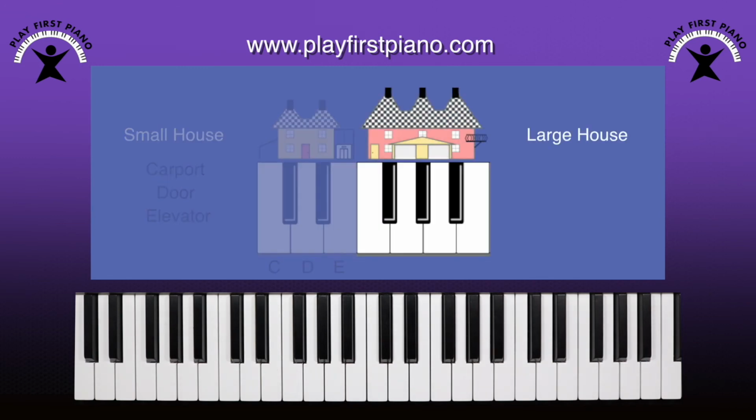Let's look at the large house. Remember, it has 4 sections. It has a front door on the left, a 2-car garage in the middle, and a balcony on the right. So here are the letters assigned to the white notes in front of it. The front door will be F. The 2-car garage will be G and A because those are the first 2 letters in the word garage. And the balcony will be a B.